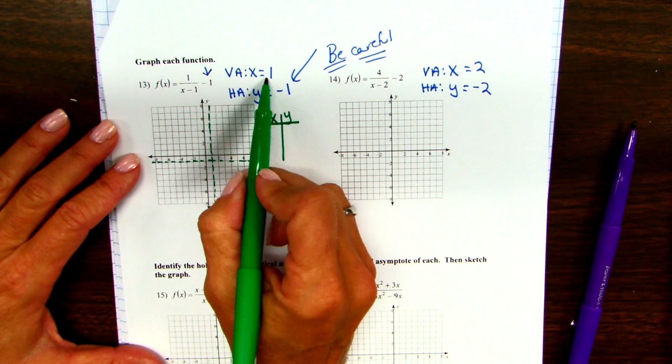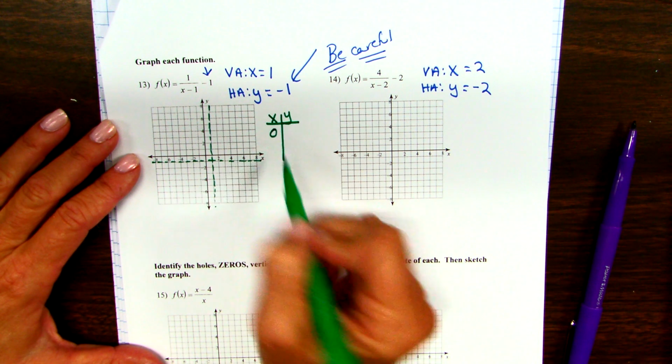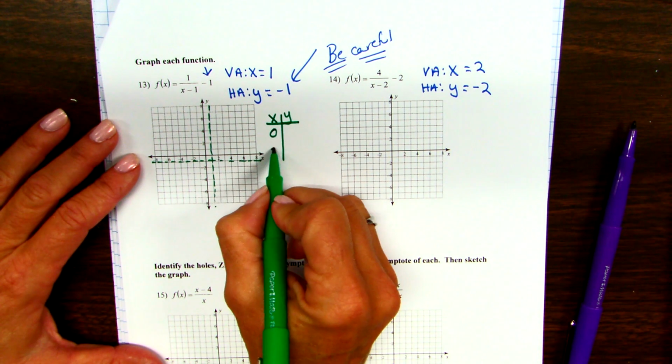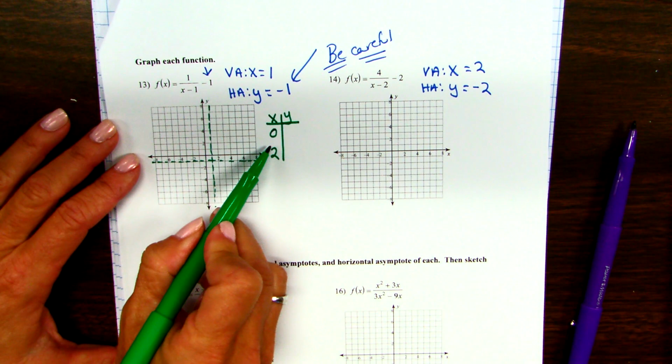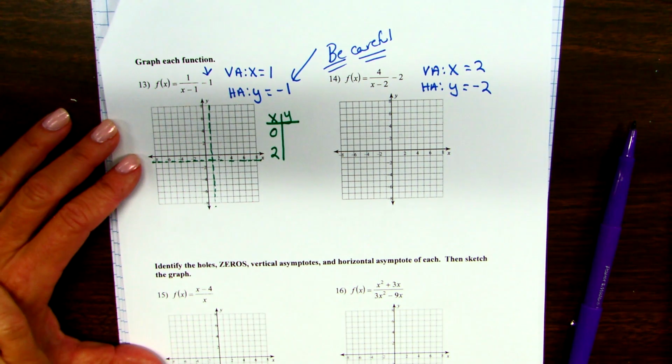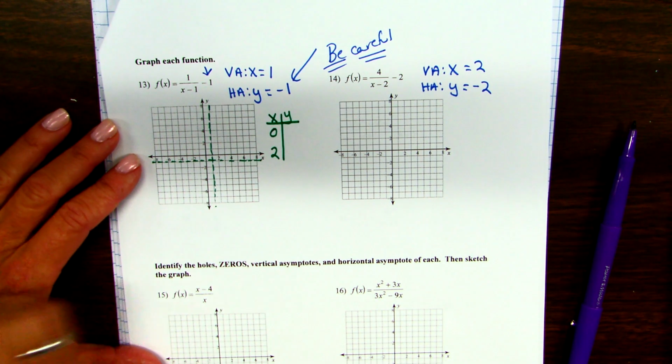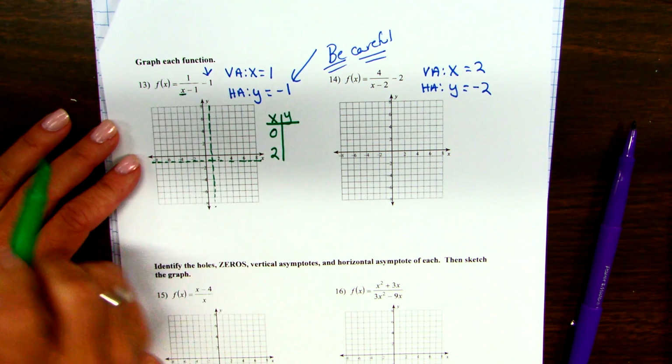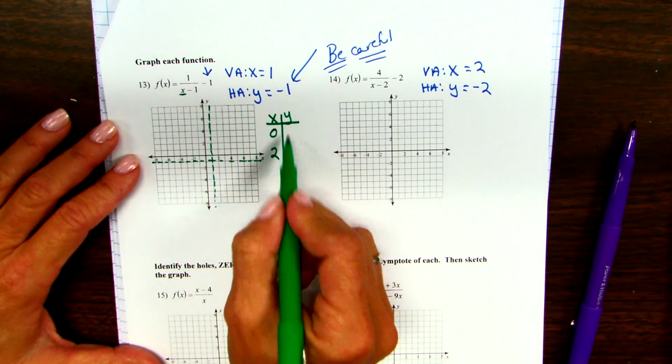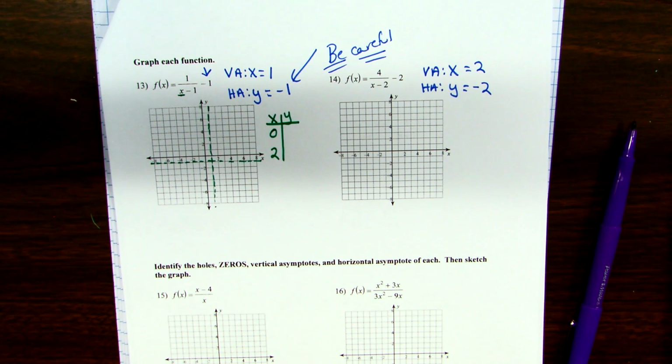So if we're at x equals 1, to the left of it would be 0, to the right of it would be 2, right? 1 is right in between those two numbers. I'm just going to plug in 0 for x and then 2 for x, and whatever I get gives me my y, and that's going to give me where my branches are.